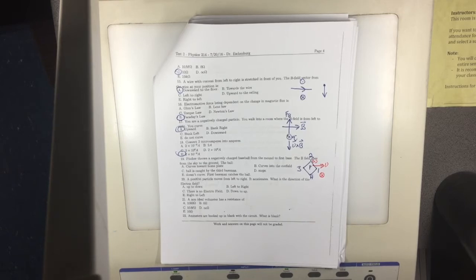B is into the page, which means that V cross B is pointed at second base. But it's a negative particle, which means you've got to flip, which means it points down, which means it curves towards home plate. Not at home plate directly, but it curves towards it.